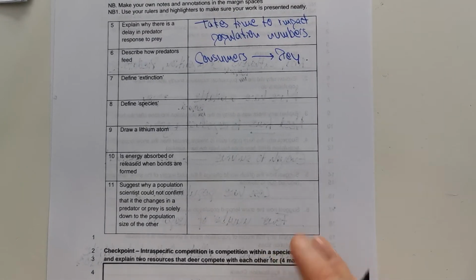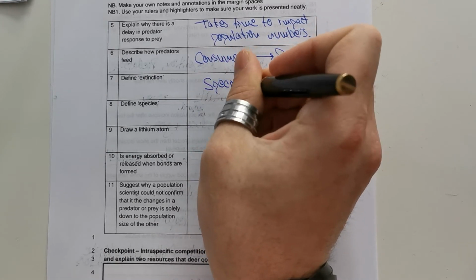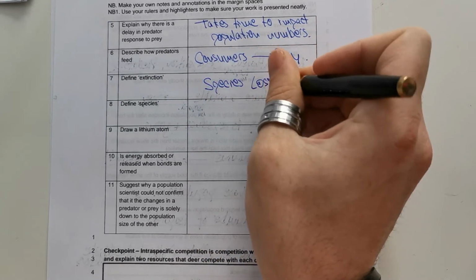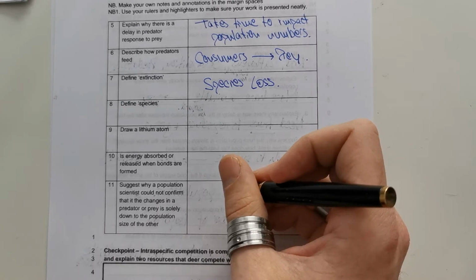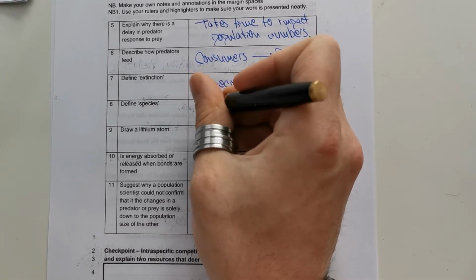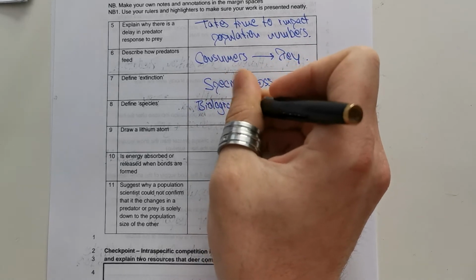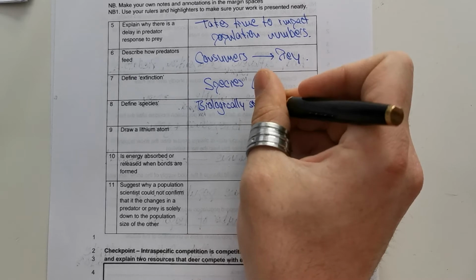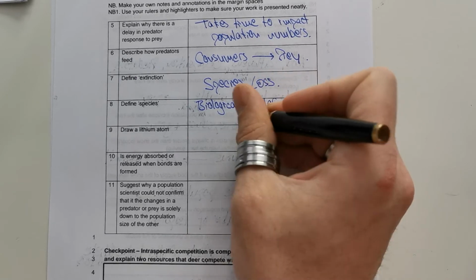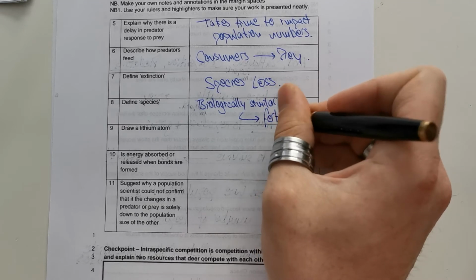Define extinction. So that's the total loss of a species. Define species. So these are organisms that are biologically similar, and they reproduce to make fertile offspring.